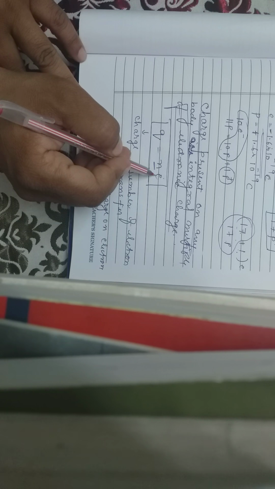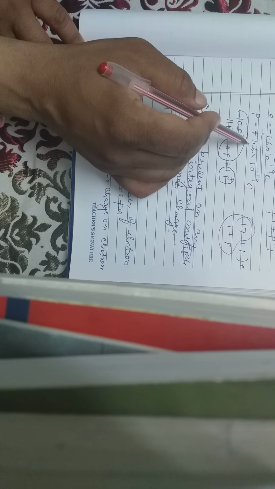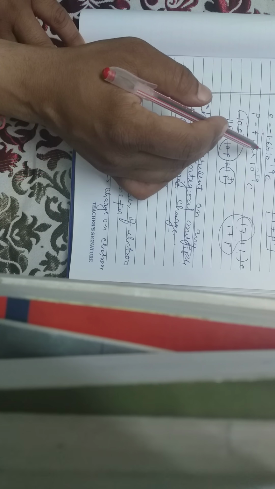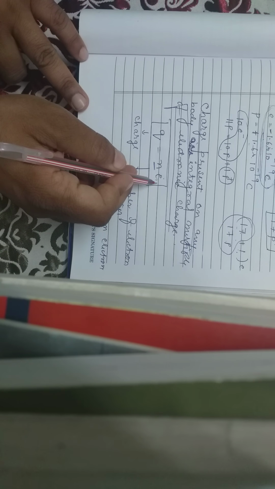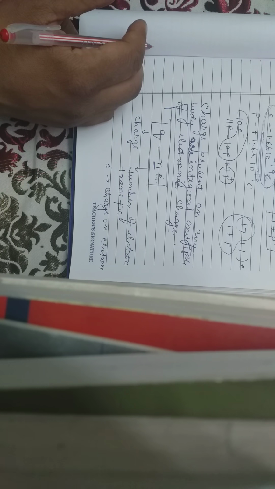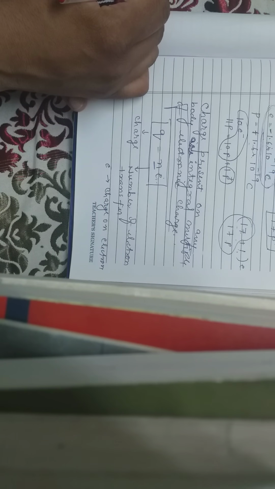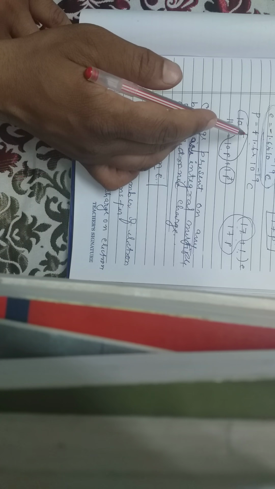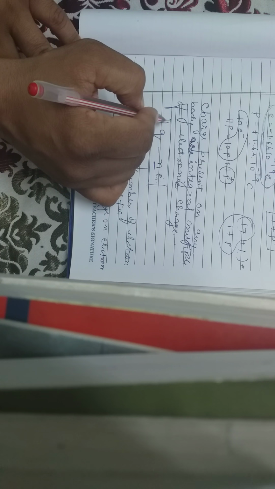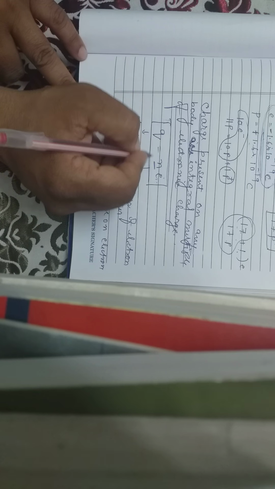And what is the value of E? E is minus, because the body gains electrons. An electron is a negatively charged particle, and if a body gains electrons, that body acquires negative charge. Whereas in case of another body which loses electrons, there is a deficiency of electrons, and that body will acquire the same amount of charge, that is positive charge, but the magnitude of that charge will be N into E.